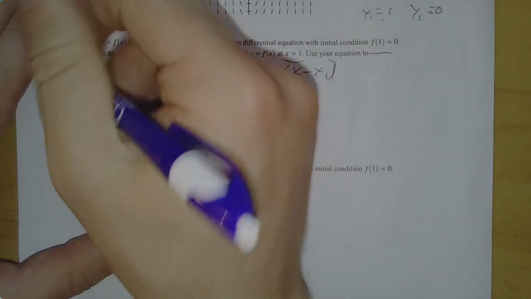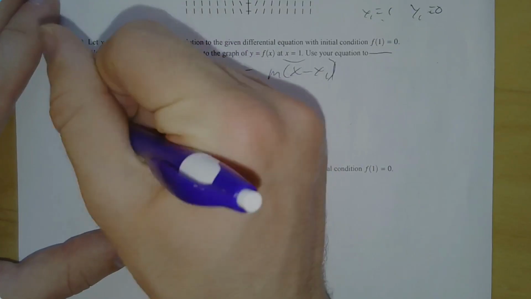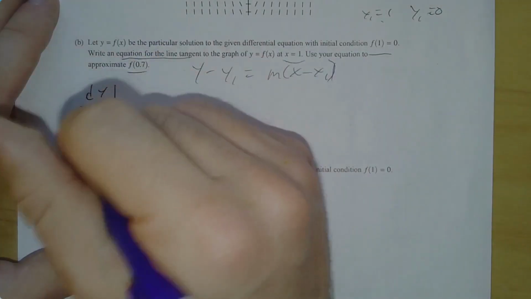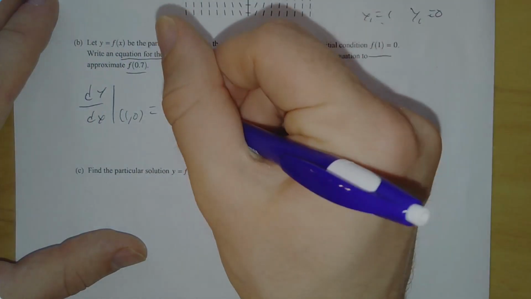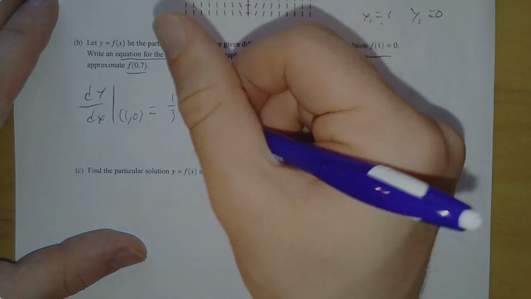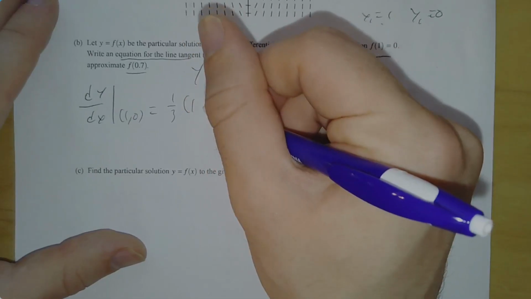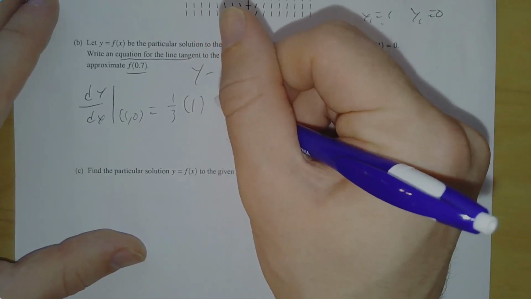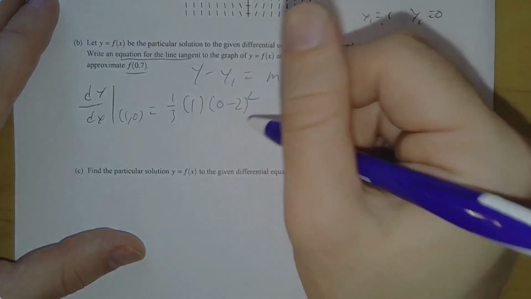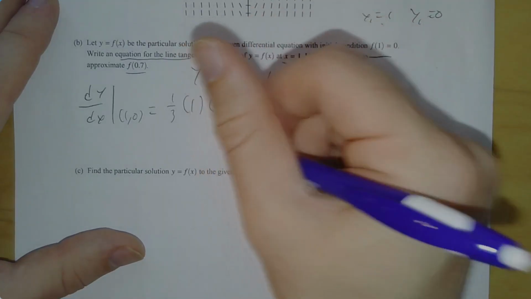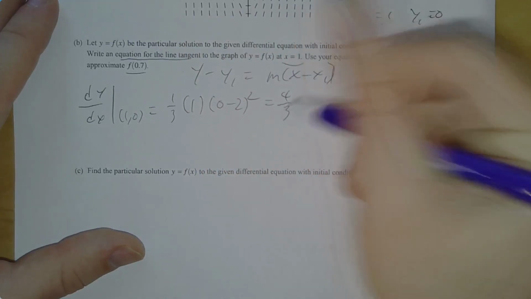So I can say dy/dx at 1 comma 0 equals 1/3 times 1 times 0 minus 2 squared. That's 4/3. So I can now rewrite it.